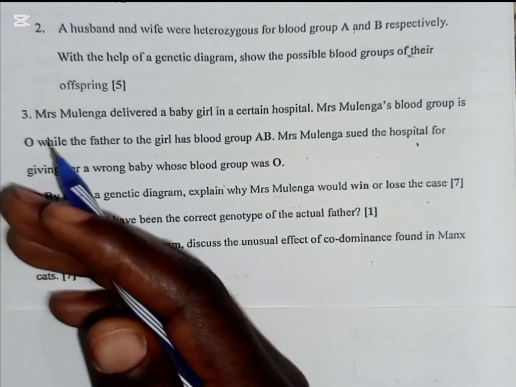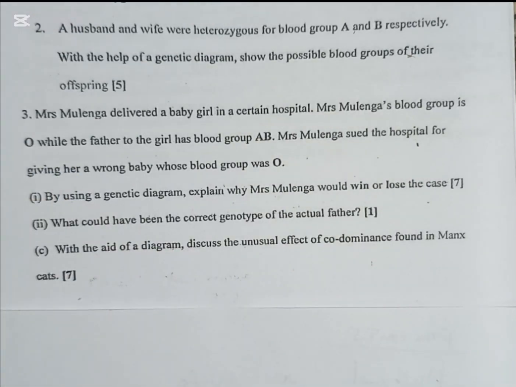In today's video, we are still looking at genetics, of course. We're going to look at genetic crosses. This time around, we are going to focus on blood groups.